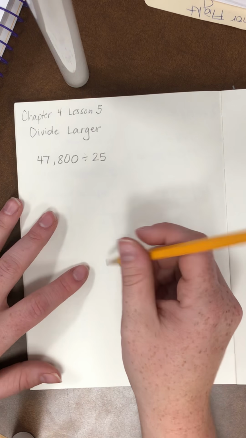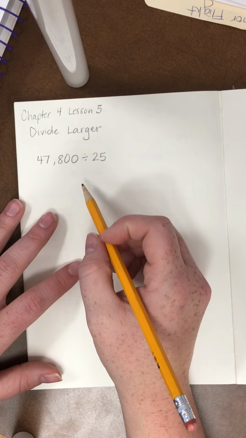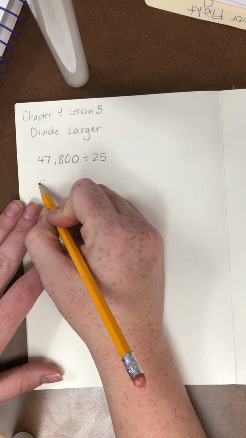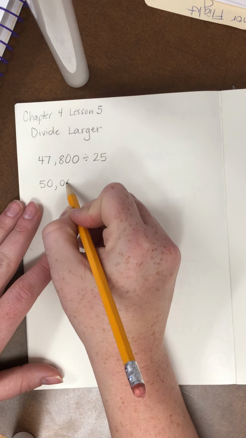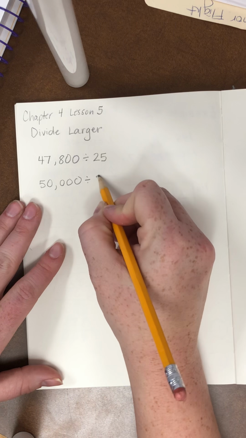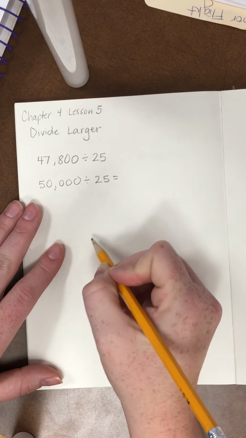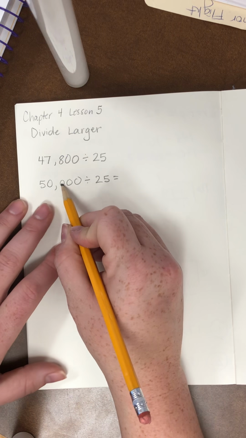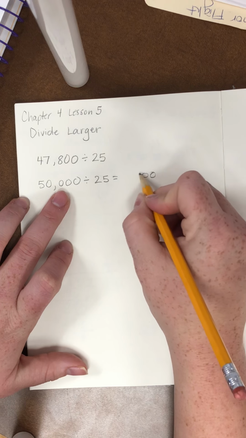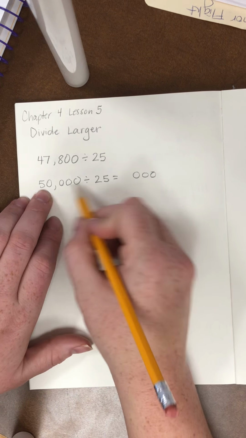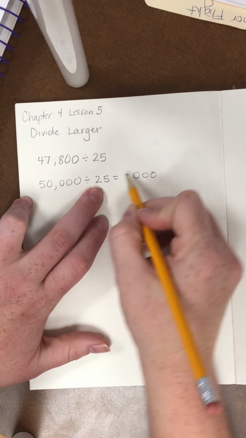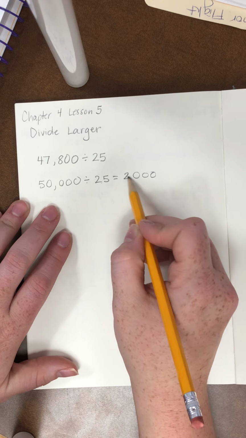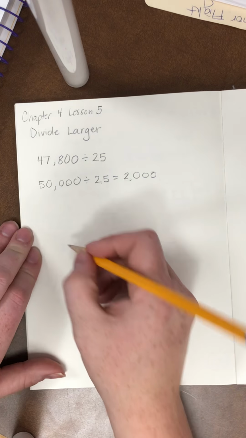So I'm going to round, let's say, to 50,000 divided by 25. When I'm looking at that, I have no zeros over here, so I'm going to need 1, 2, 3 zeros. And then I'm going to say 50 divided by 25 is 2 to get my 2,000. So I know I'm going to need to start with a 2 somewhere when dividing.